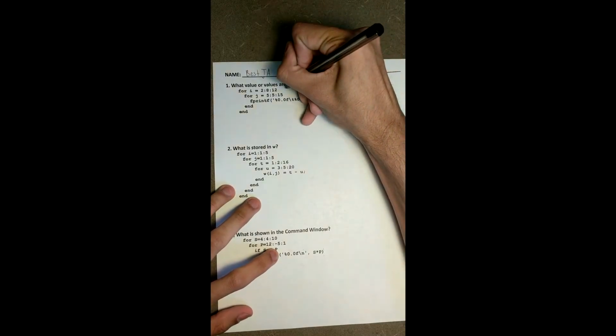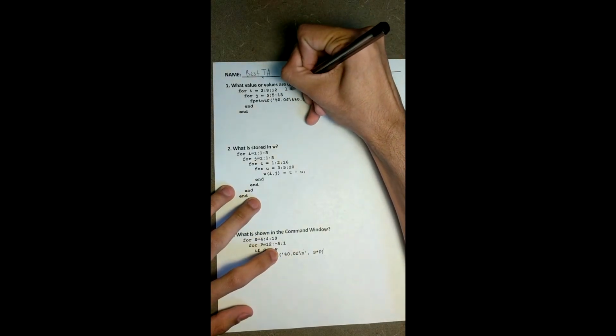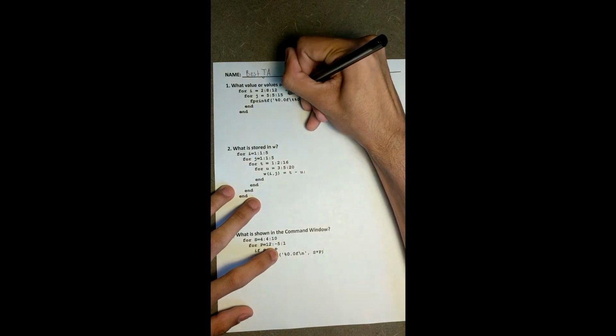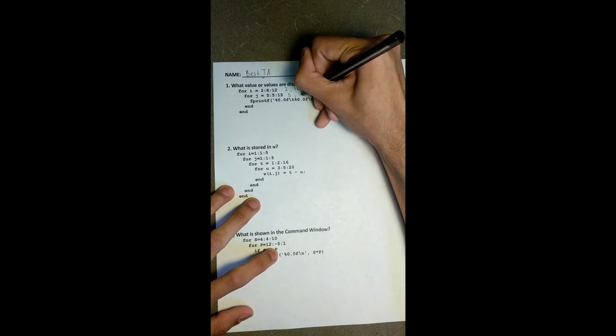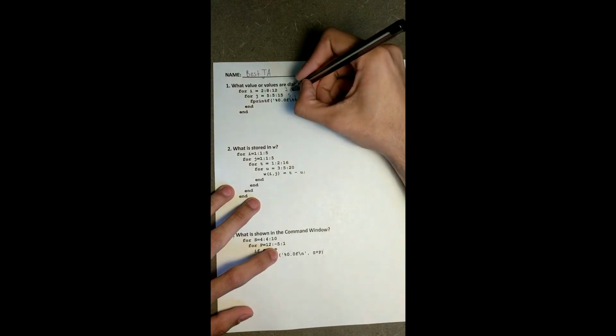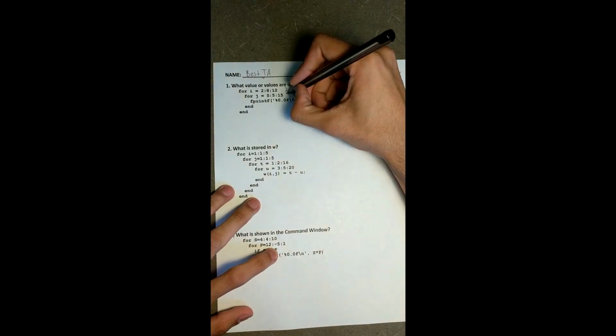Alright, so first what we're going to do here is count the increments that the for loop for the i variable and the for loop for the j variable go through. That way we know how many times the print statement is going to run. So i equals 2 and then 10, and j equals 5 and then 10 and then 15.